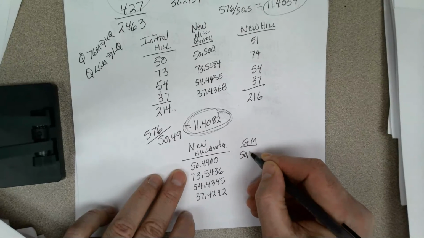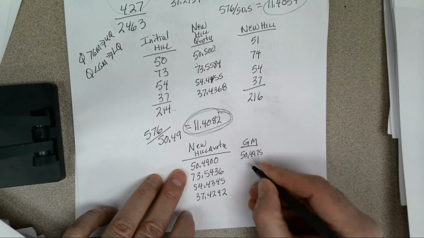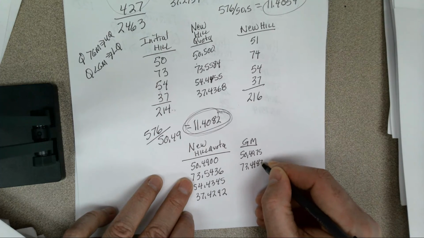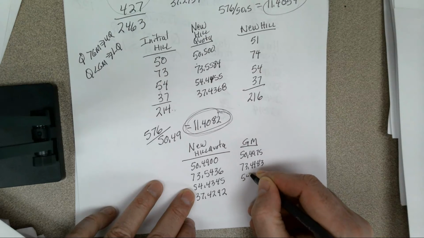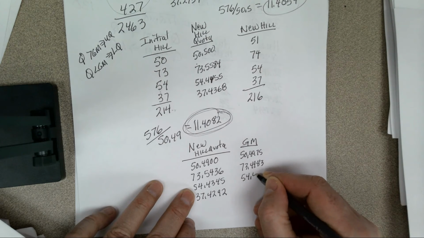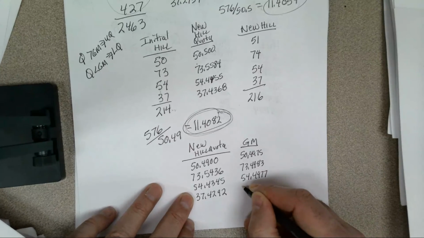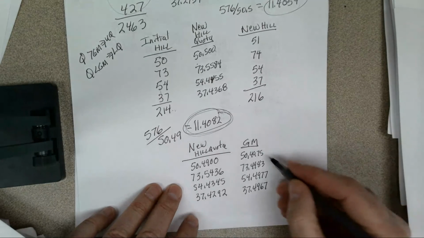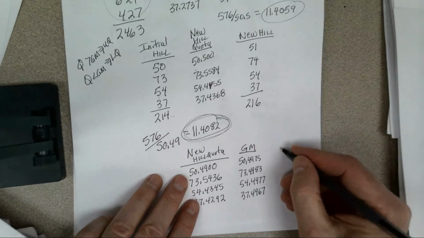So this is 50.4975. This would be 73.4983. This quota falls in between 54 and 55, so this would be 54.4977. And this is 37.4967. These still fall in between those same numbers to give you that same geometric mean.